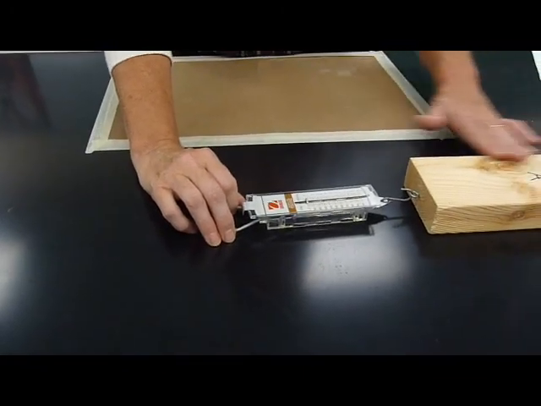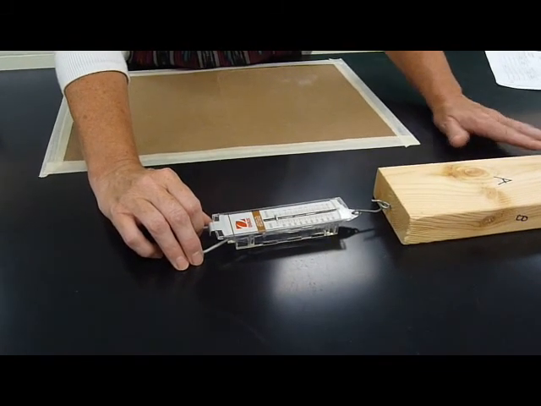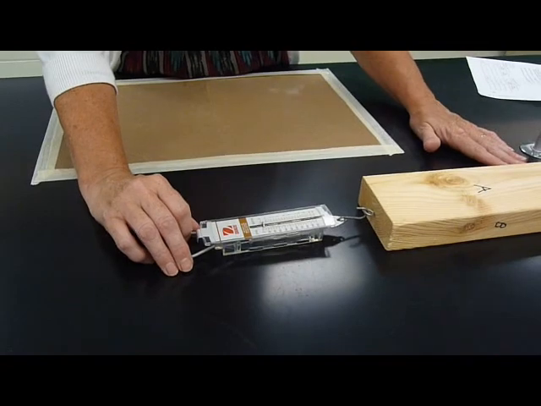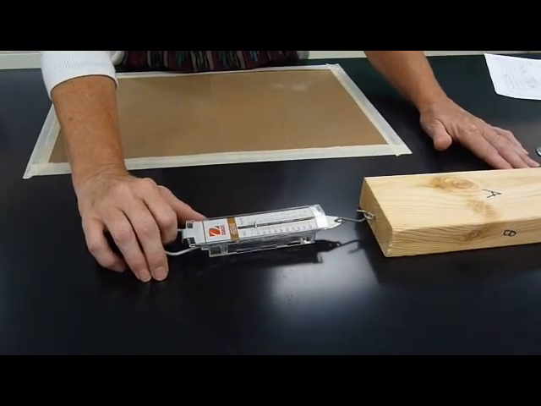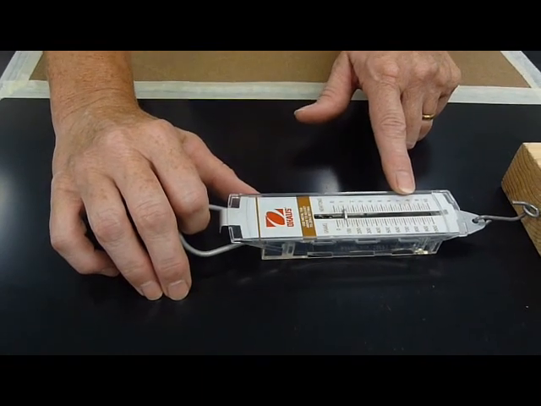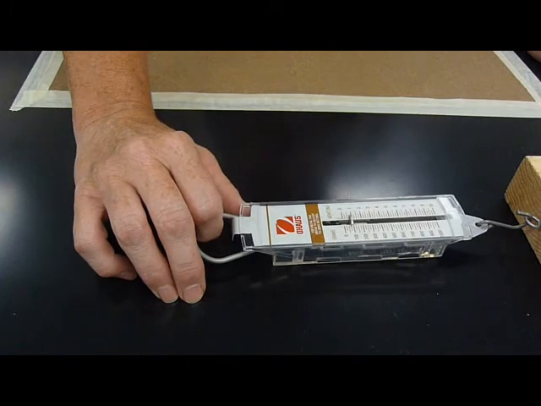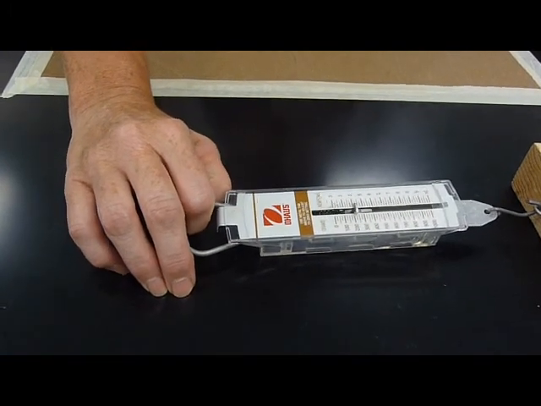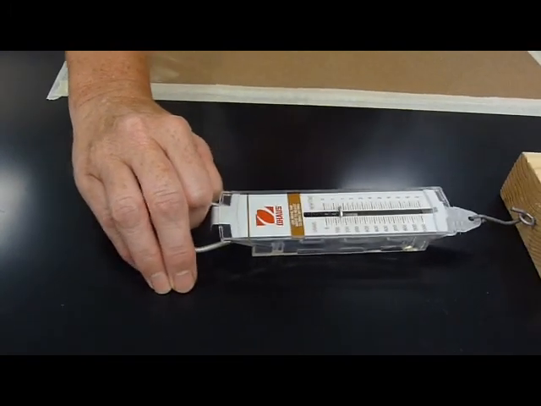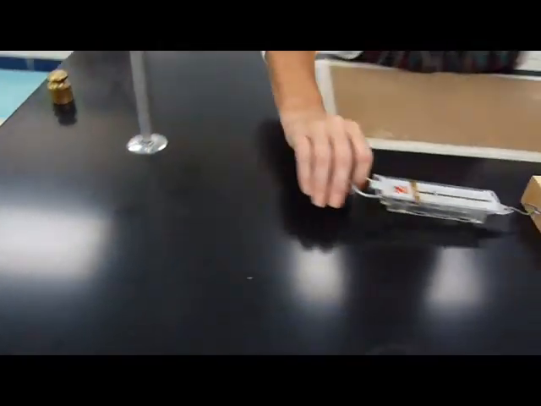Now remember, all objects have something called inertia. That means they want to resist change. So this block of wood wants to stay where it is. So what's going to happen if you pull it nice and slow, the spring scale is going to go up to a higher amount. Once it's overcome inertia, it's going to go back down to a slightly lower amount. So we're going to pull it nice and slow, and then once it gets going, it goes back down. So it stays at about 1, it goes a little bit over 1.